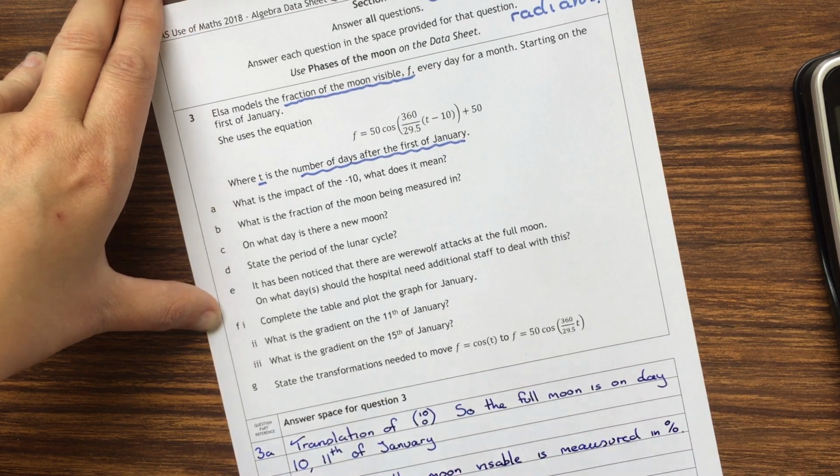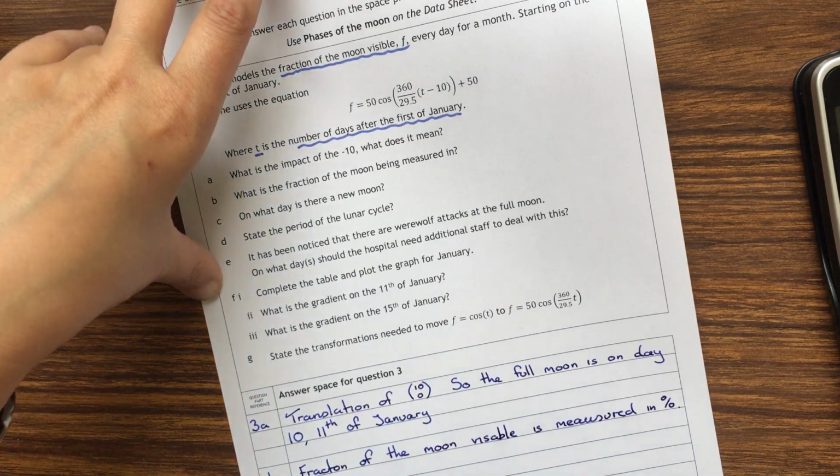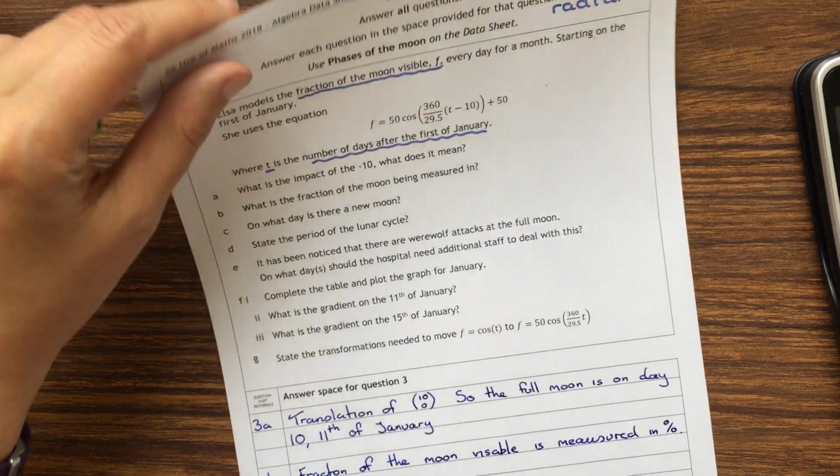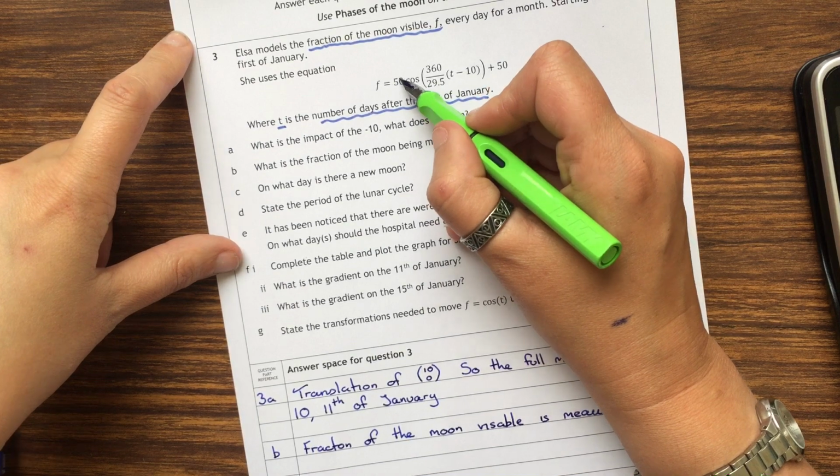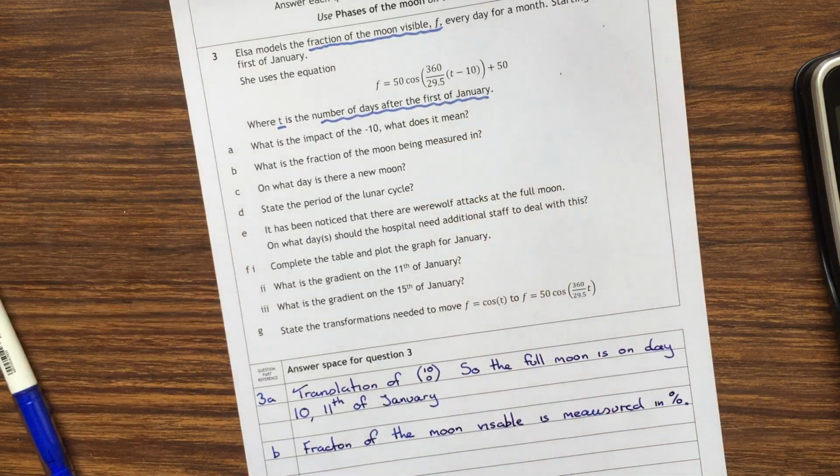What you may remember from the previous ones is they've either been written as a decimal or as a fraction. We're told that it's a fraction of the moon, so if we've got that 50 there, that's telling us that it's being measured as a percentage.